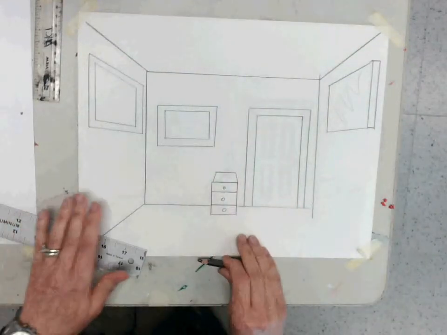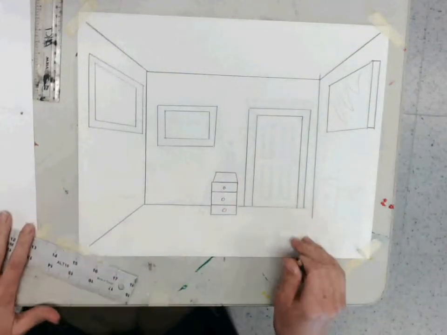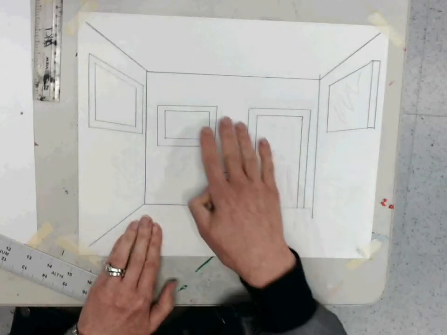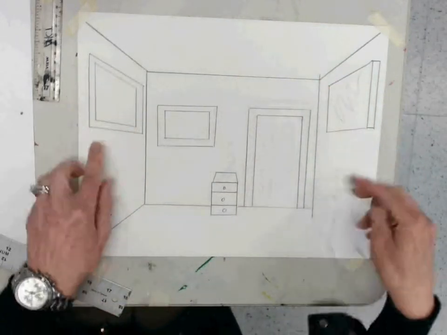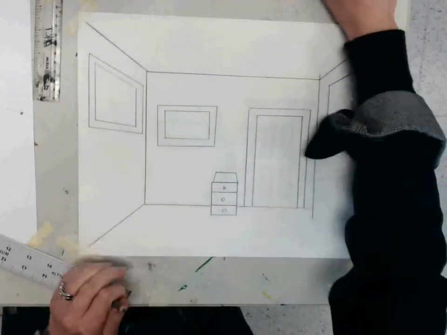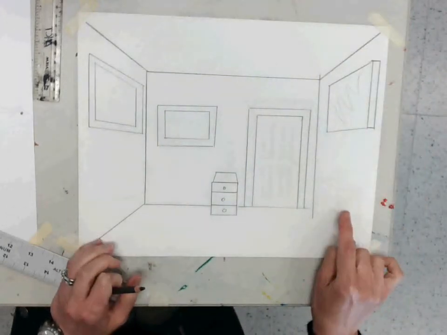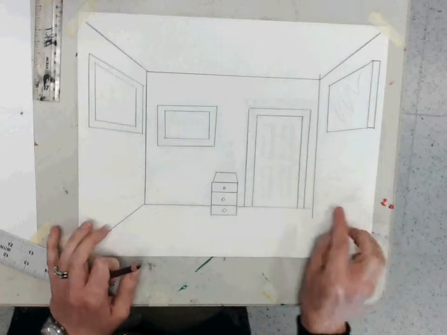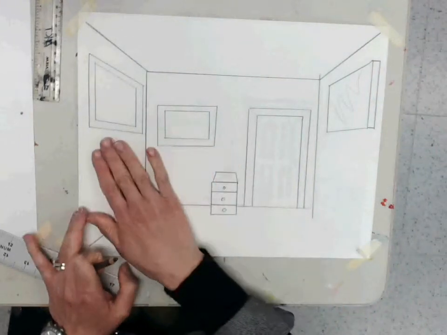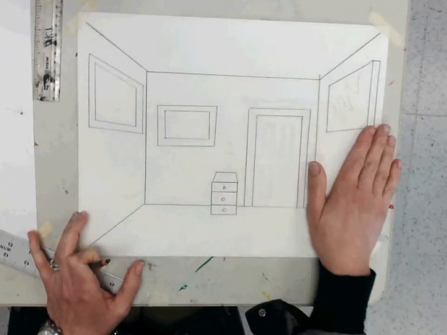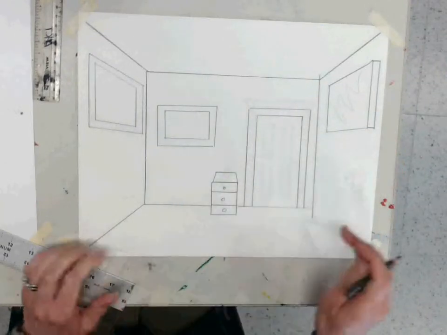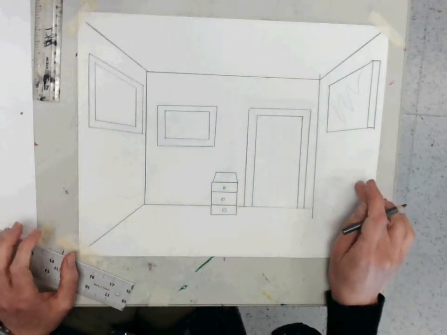Okay, so let's add a dresser to our composition. So far we have flooring, we have a ceiling, we have two walls, and those objects on the wall are in perspective. The next thing we're going to add in perspective is a dresser. We're going to put the dresser along this wall. We are going to see three sides of the dresser as we're taking a two-dimensional surface and rendering 3D objects.